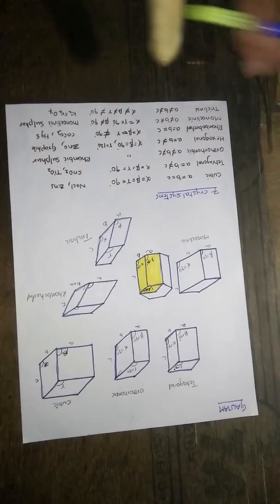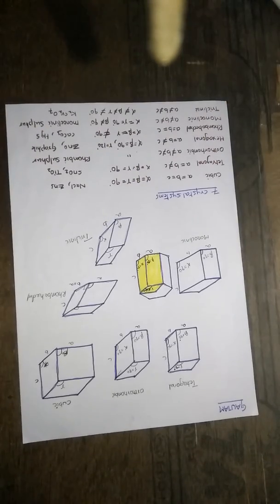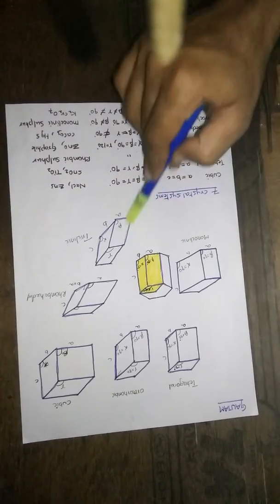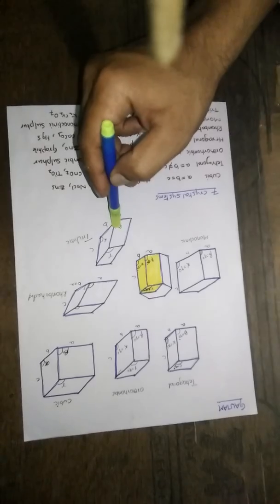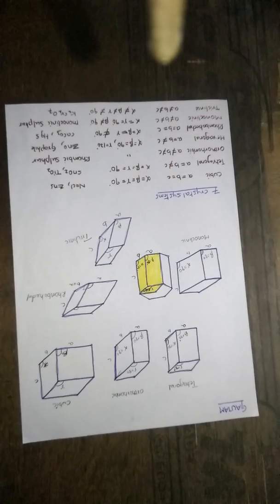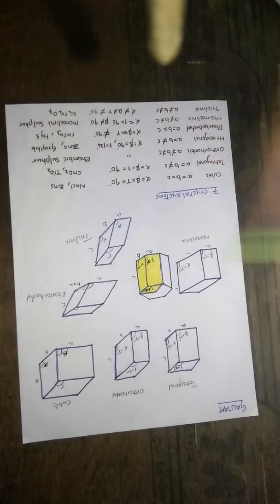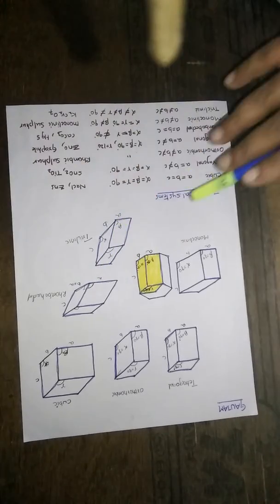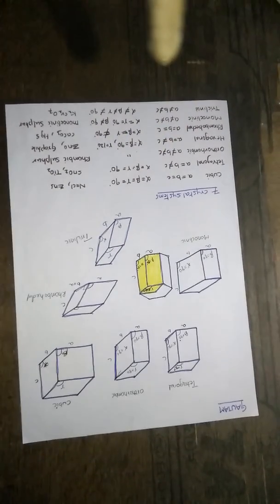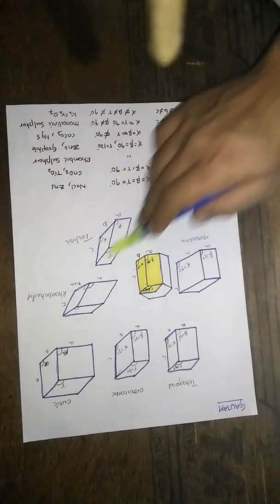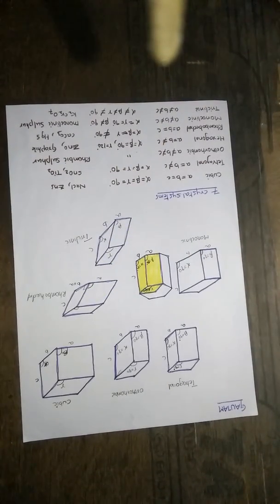Okay, the last one is triclinic, in which all the three sides are different. As you can see, A is different from B, B is different from C, and when you push it, it is nothing but similar to this. When you push it, all the angles would also be different. None of the angles would be equal to 90. The same push that I did on rhombohedral, you would do on triclinic also. None of the angles would be 90.